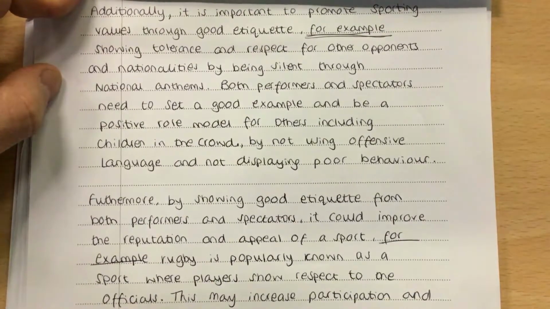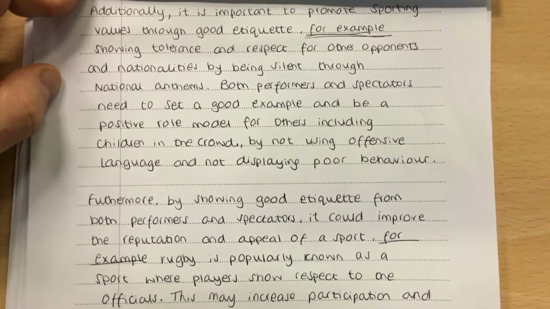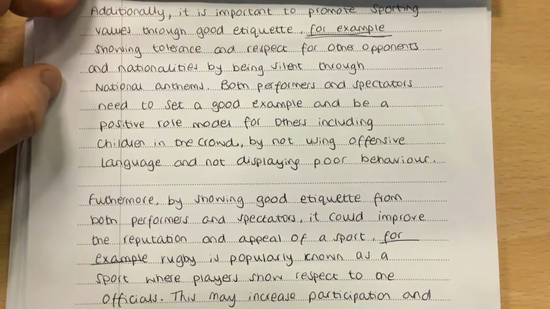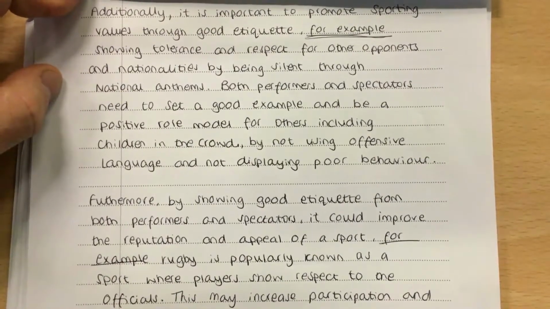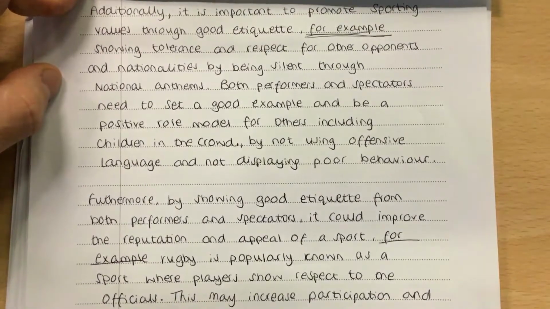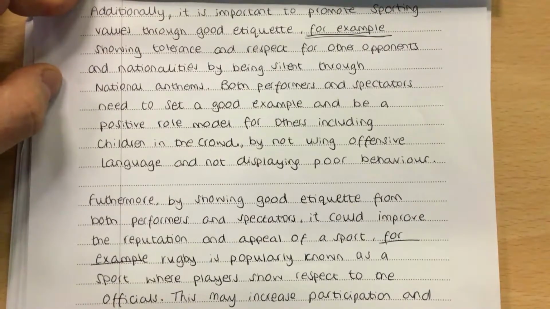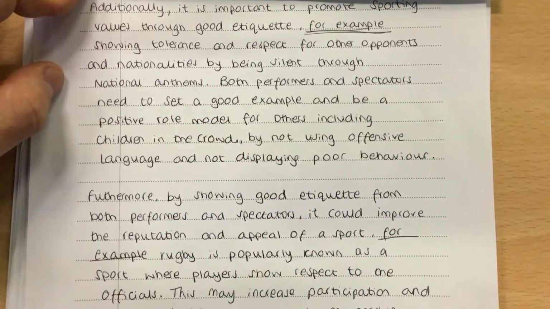So it's the people who write the exam have told you that they want you to use examples to back up what you are saying. Okay? So it's really important that you put those examples in there for them to see, so you can link it back to the sport. You're showing that you can link things back to sport. Okay? Make sure that you talk about both the performer and the spectator, and you talk about both etiquette and sporting behaviour. Okay?